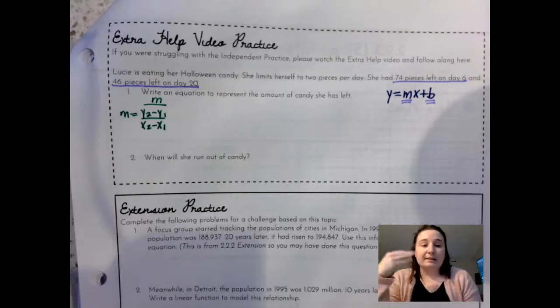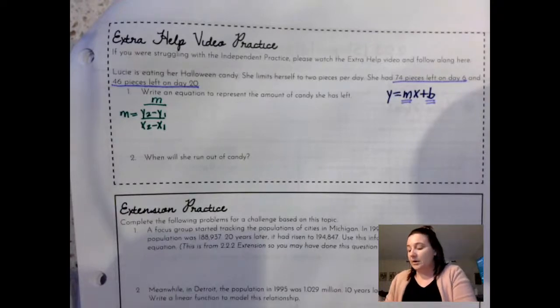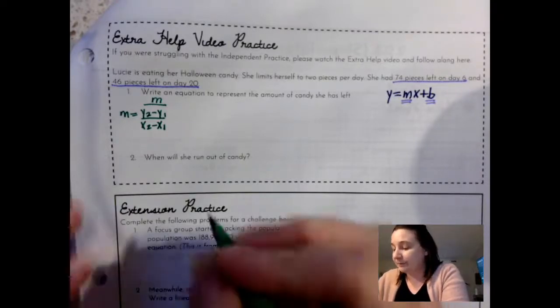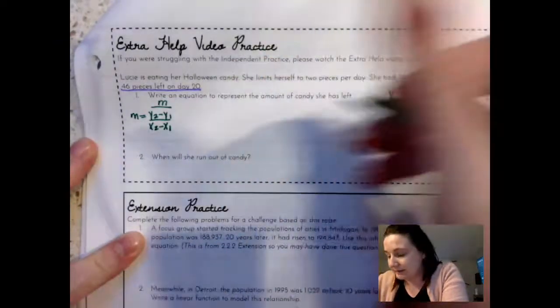Hopefully, as I said that, you realize that the dependent variable, the one that depends on the other one, has to be the pieces of candy. The pieces of candy depend on how many days have passed, not the other way around. If we eat candy faster, time doesn't go by faster. That's not how that works. So our independent variable, which is our x value, is our days.